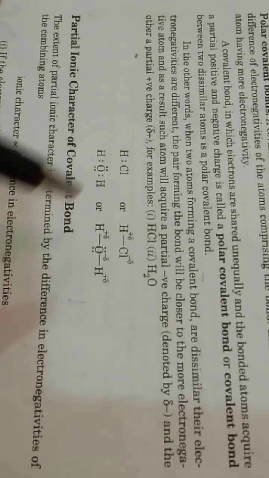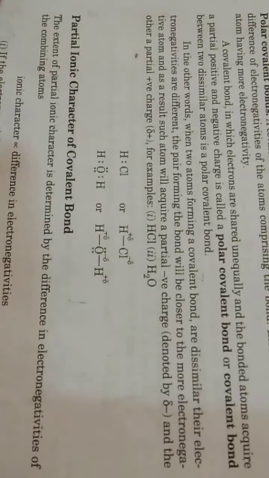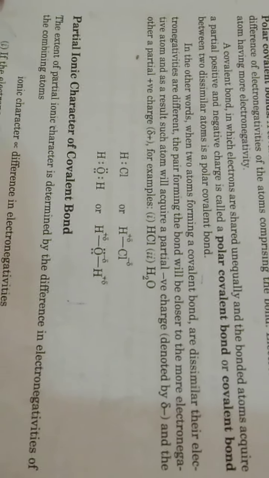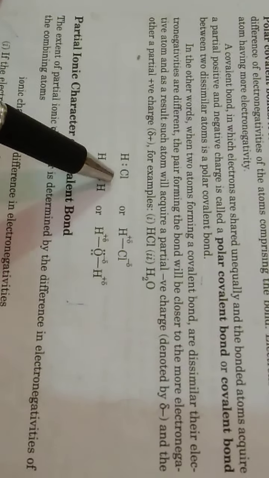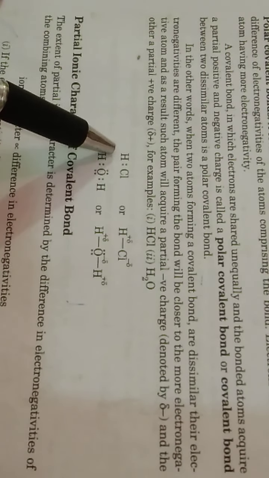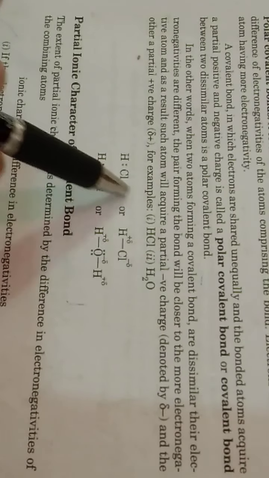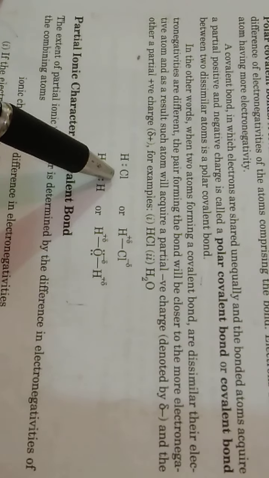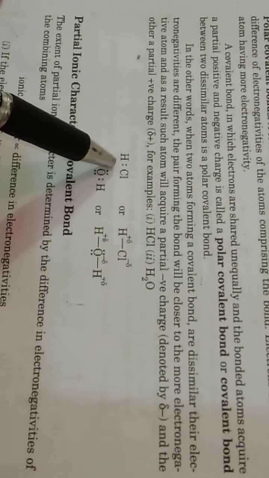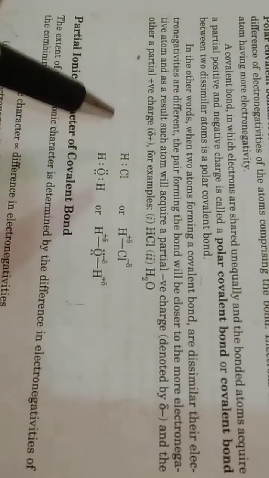So children, I'll take one example. The example is HCl. So children, what happens in HCl? Chlorine is more electronegative as compared to hydrogen. So what happens? What is the characteristic of an electronegative element? That is chlorine over here. Chlorine will tend to attract the shared pair of electrons towards it.